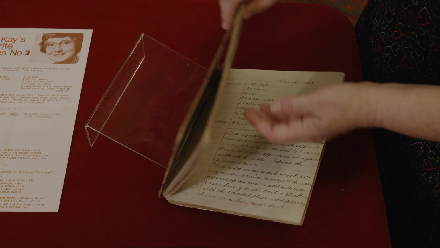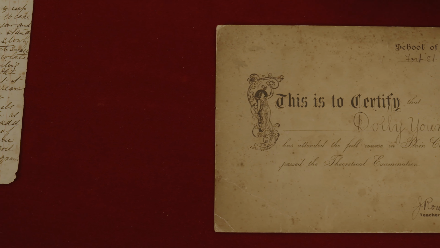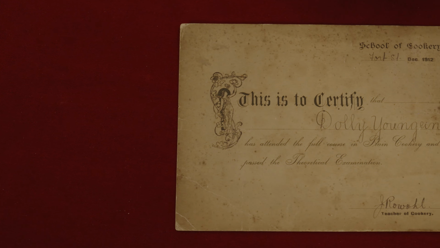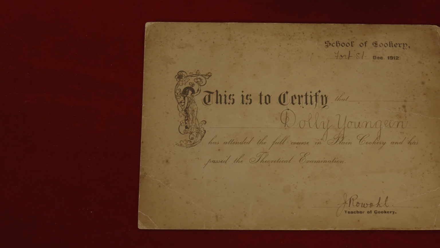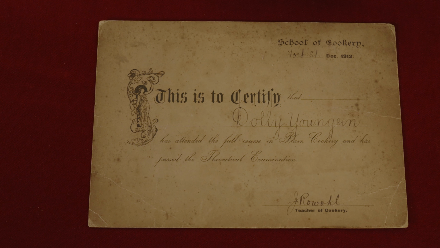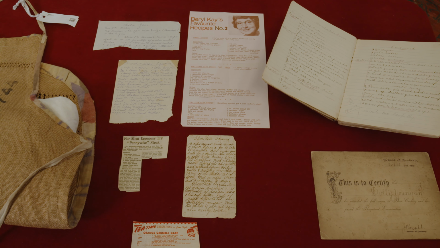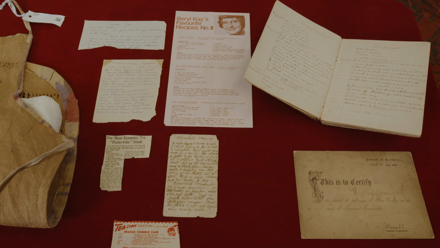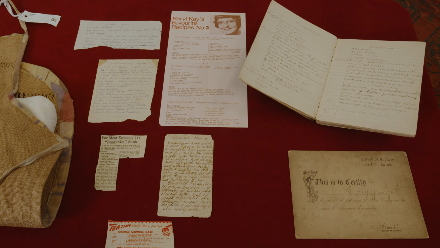So this exercise book connects to another object in our collection, a School of Cookery certificate, awarded to Dolly Youngeen in 1912. The certificate was awarded within the context of the New South Wales public school system and the teaching of cookery at the time. Dolly's workbook entries tell us the types of dishes and techniques that were deemed necessary for a girl to know in the early 1900s, and these include rules for making the perfect cup of tea and setting a table.